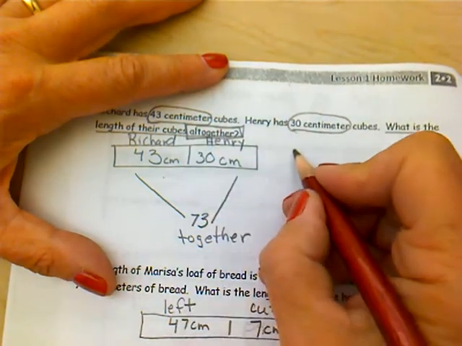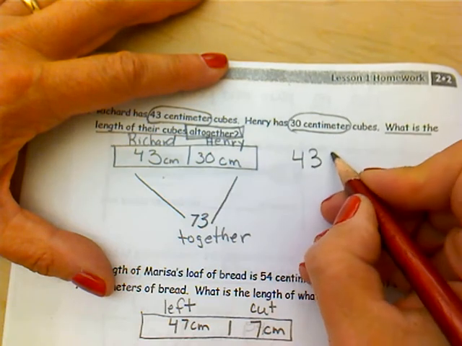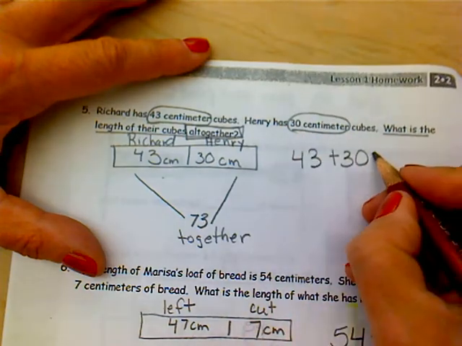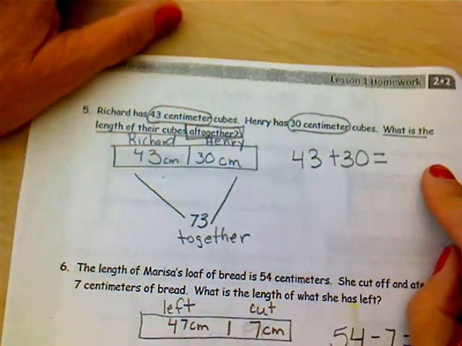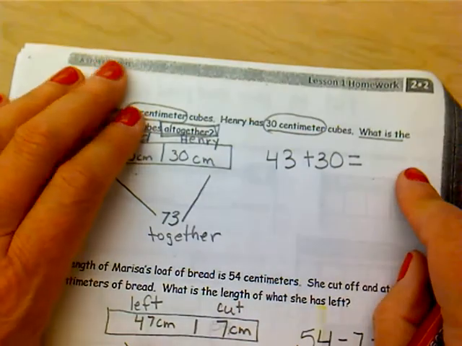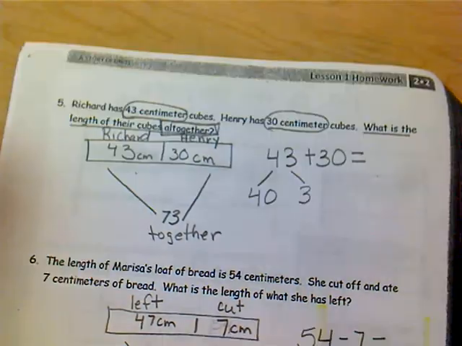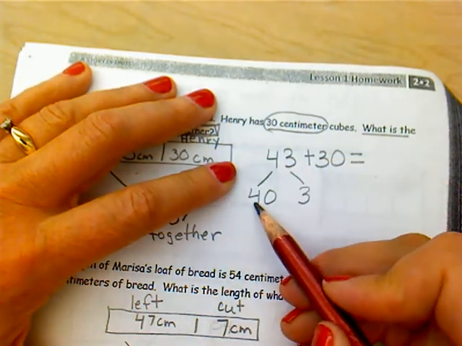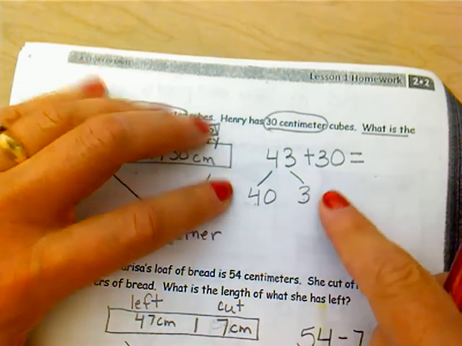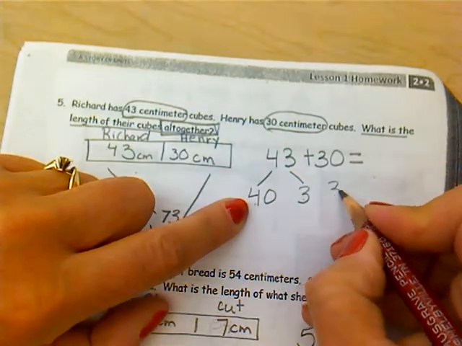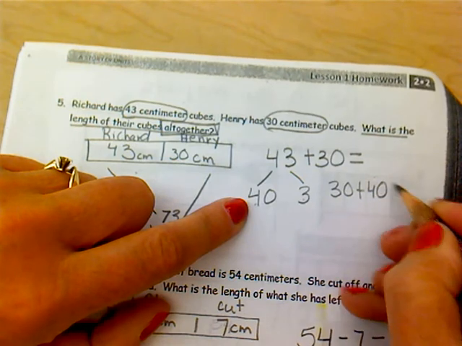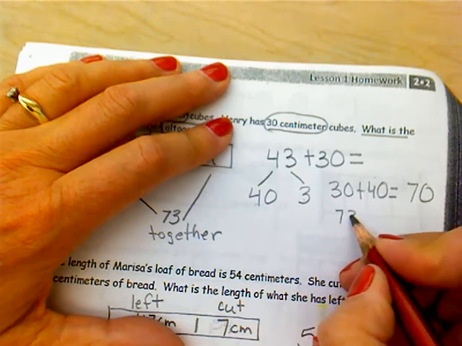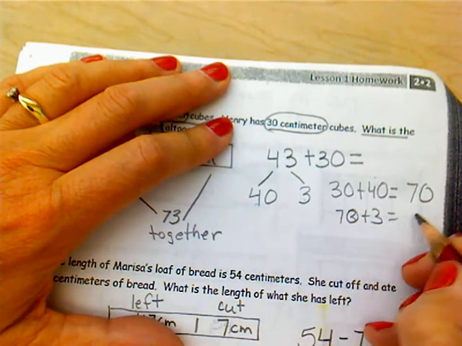Well, I started with my 43 and I'm adding the 30 that was Henry's. So Richard's combined with Henry's would give me what I am looking for. So I am going to add those together. So there are several ways that you could do that. You could break this apart and say that I have 40 and 30. Here's my number bond. This is a very easy addition problem when I am adding 30 plus 40. I can just about do that in my head. 30 plus 40 would give me 70, plus the 3 that I didn't use yet would give me 73.